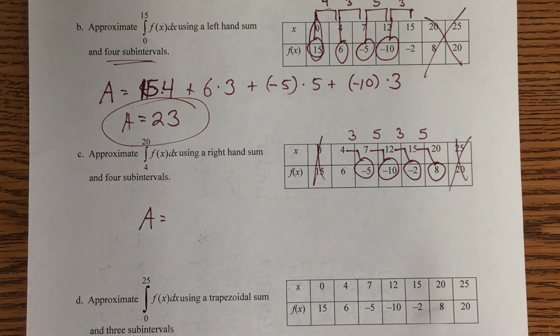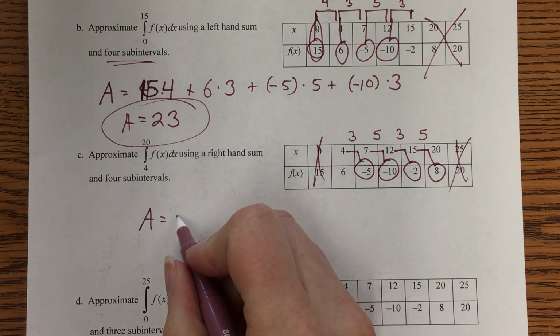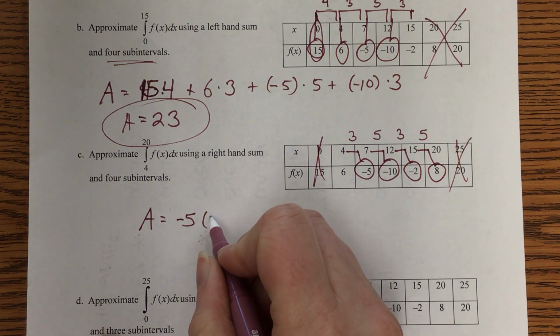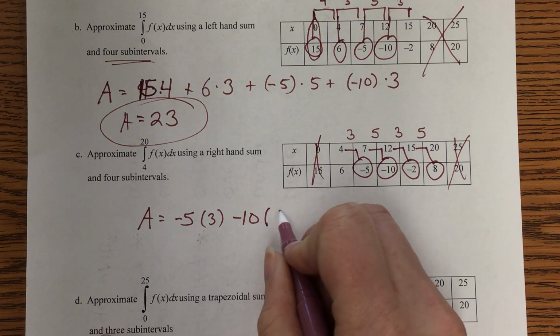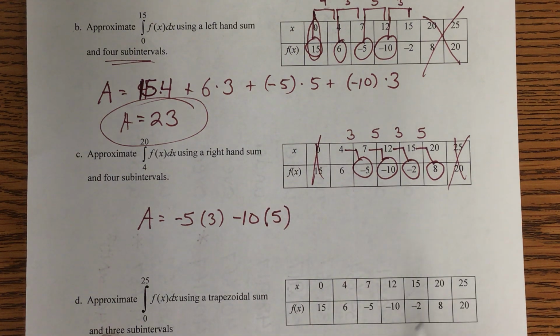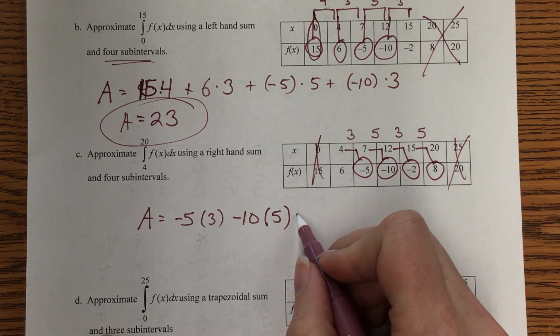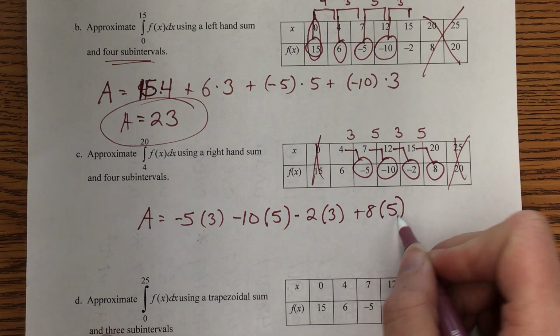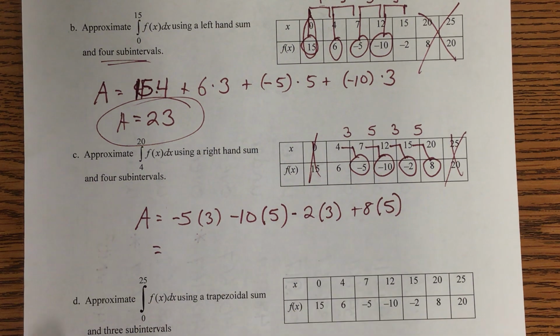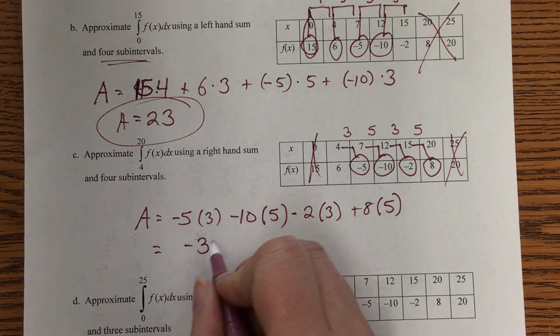I know that when we did our subintervals on the graphs, we were able to factor something out. We are not able to factor anything out of this problem or anything on this page because all the widths of our rectangles were different from each other. Okay, let's get some multiplication. -15 minus 50 minus 6 plus 40 is -31.